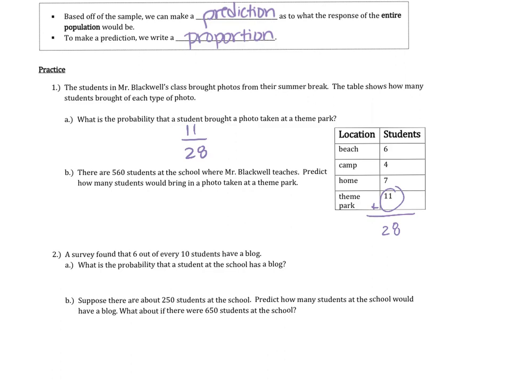Letter B, there are 560 students at the school where Mr. Blackwell teaches. Predict how many students would bring in a photo taken at a theme park. So, if we know 11 out of 28 would bring in a photo at a theme park based on this number of students, we want to predict how many out of 560 students at the school. So it's just, again, using proportionality to make a prediction.